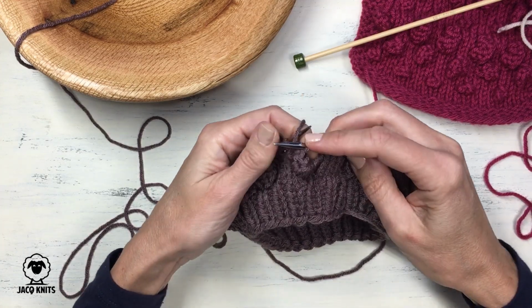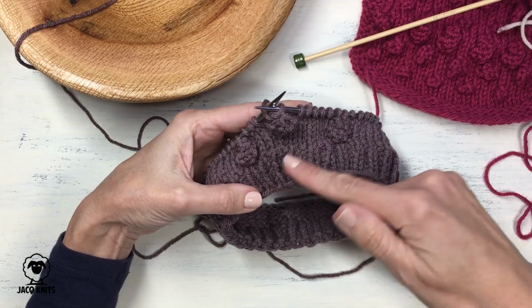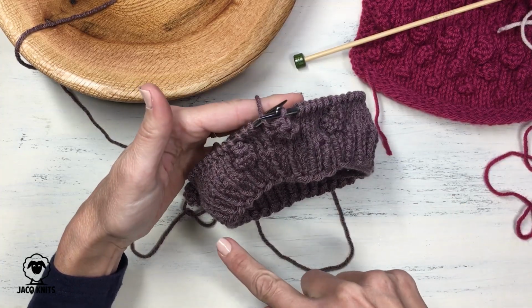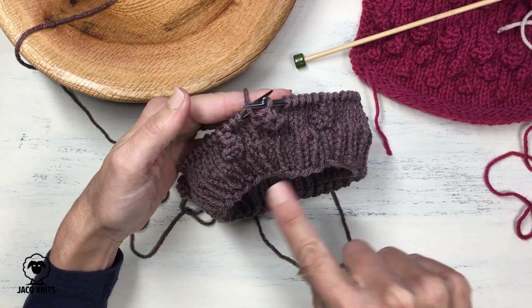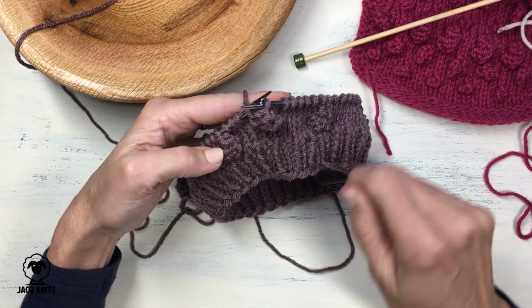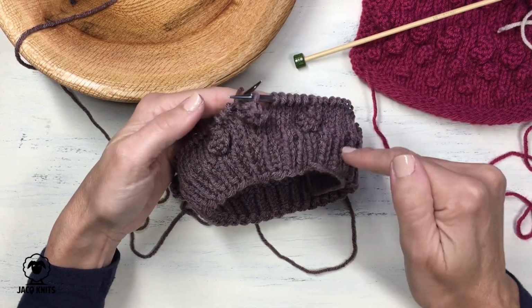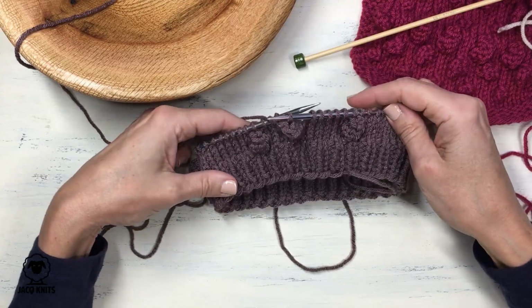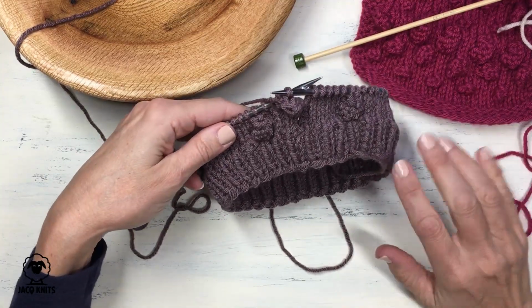So it's really not any different working it in the round as in the flat. You're just going to work your normal stitches like you normally do with working in the round with a stockinette stitch of knitting every round, and you can incorporate these fun bobble stitches into a hat or anything that you're working flat or in the round.